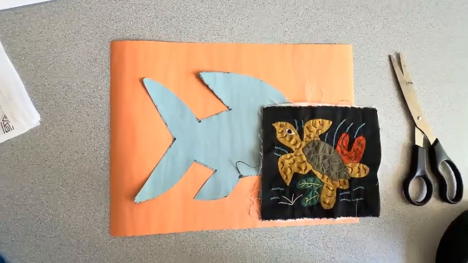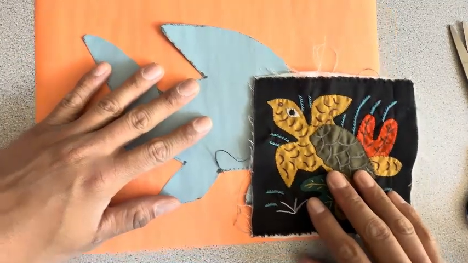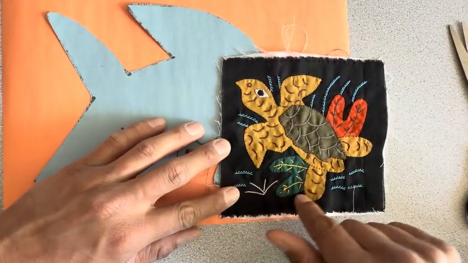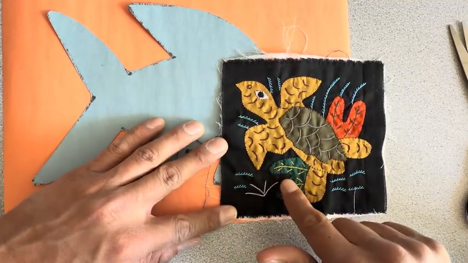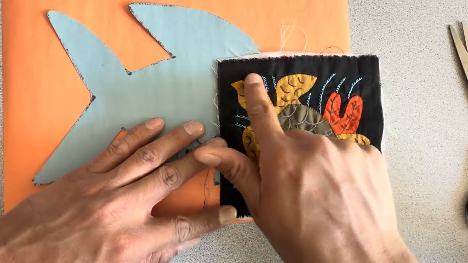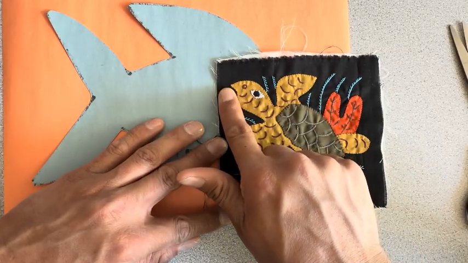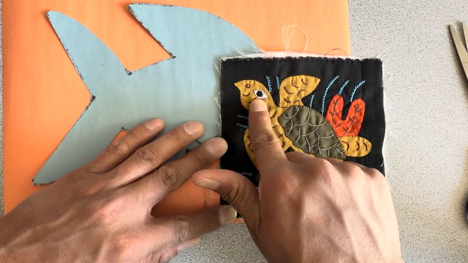So, here it is. I have my model. You guys see that on the turtle? This is the construction paper, by the way. I'm pretending that. I know that this is fabric, but let's pretend that this is a black construction paper. On top of the black construction paper, we have the model. In this case, the turtle.